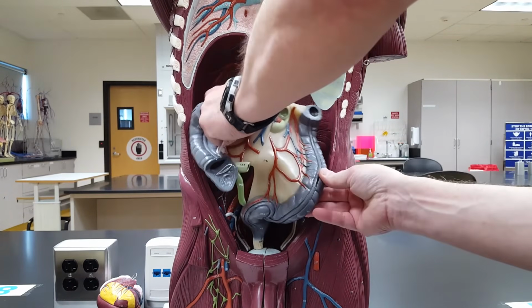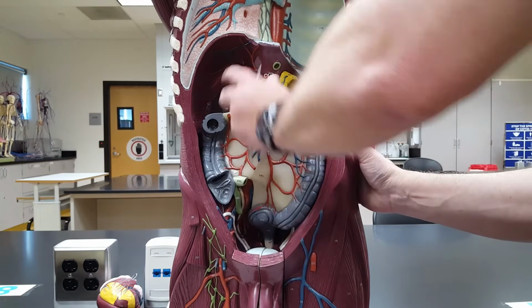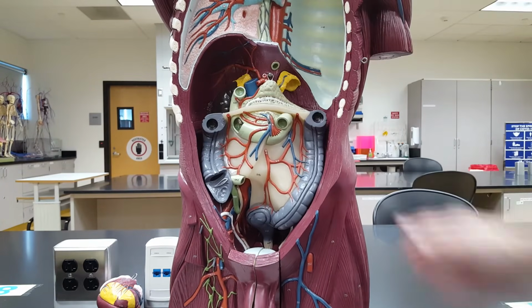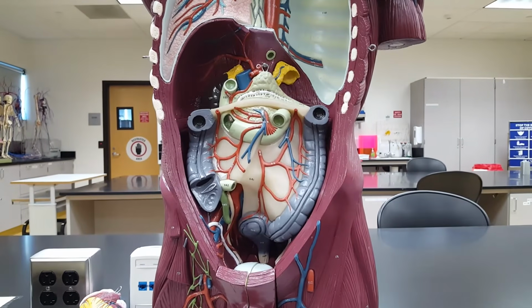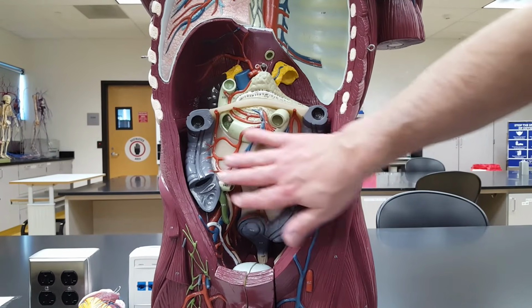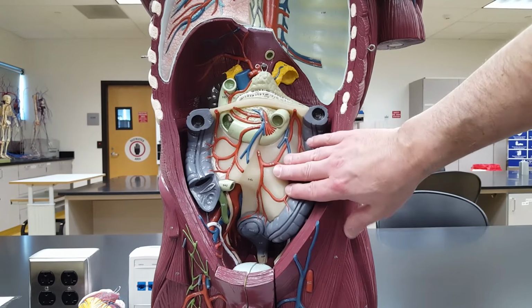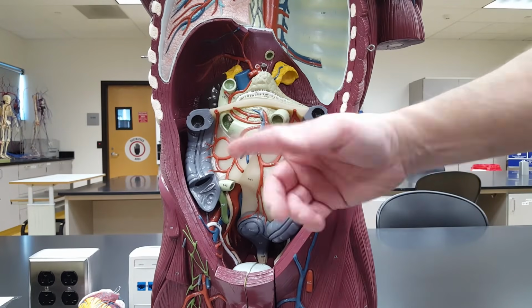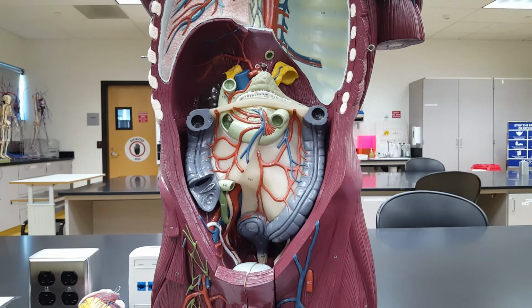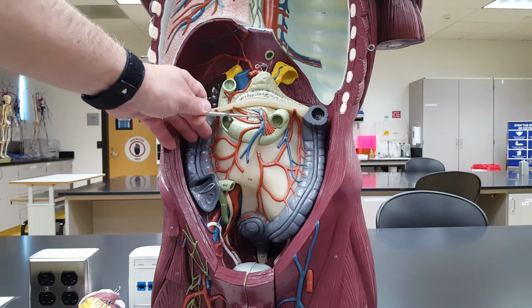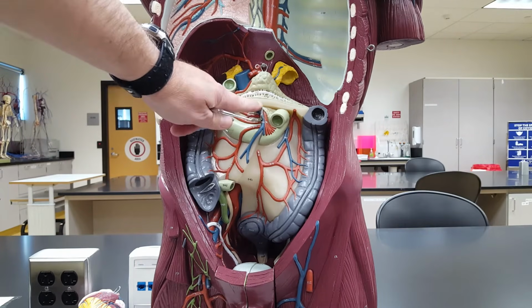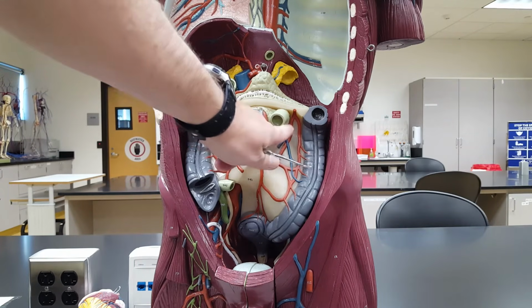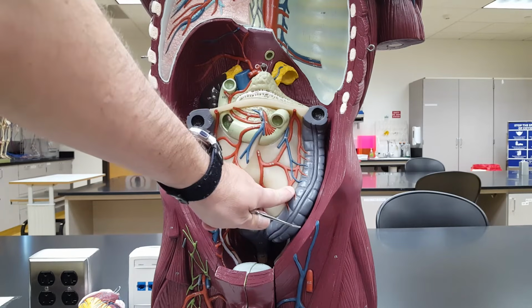Let's tuck this back in. So here's what I want you to notice. What you see right here is a sheet of mesentery. You learn about that in your lecture. And I can see an artery-vein pair right here above and then right here below.